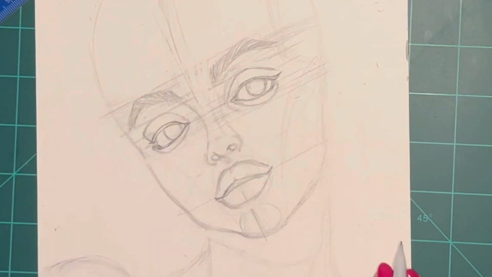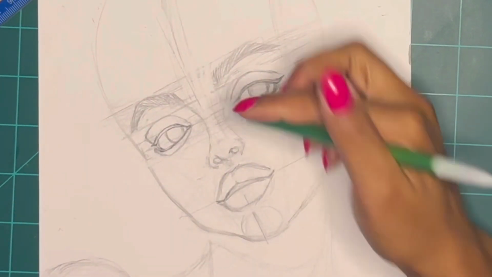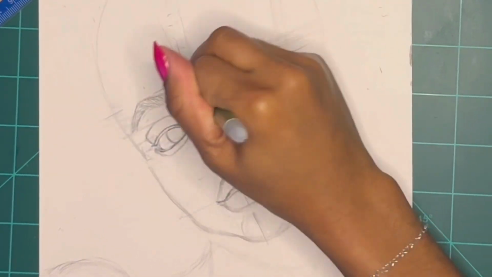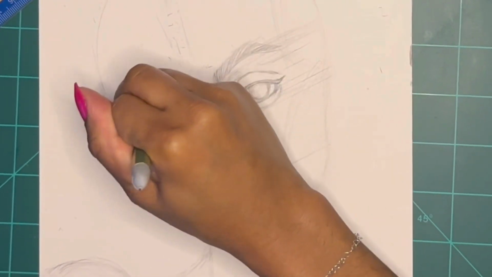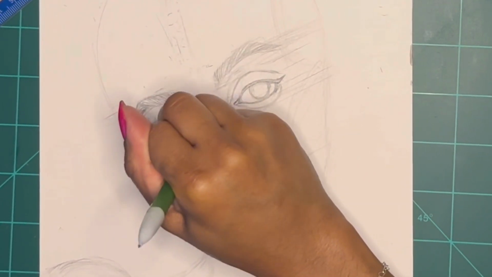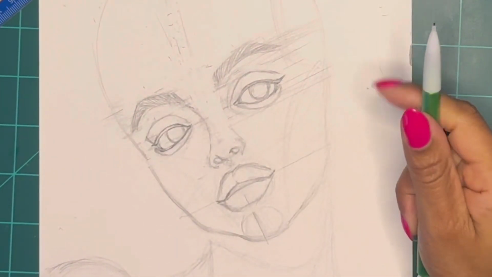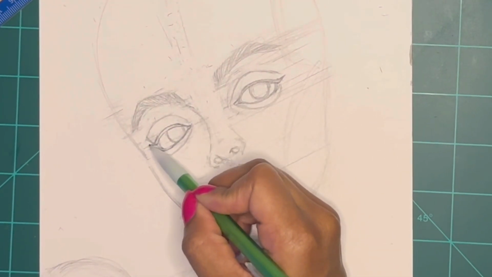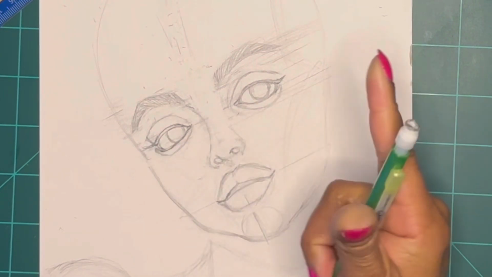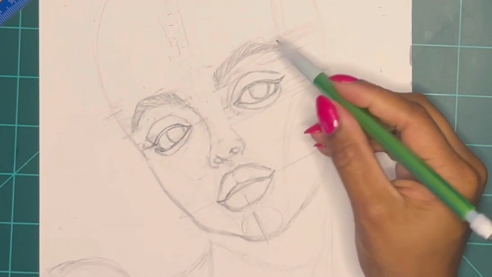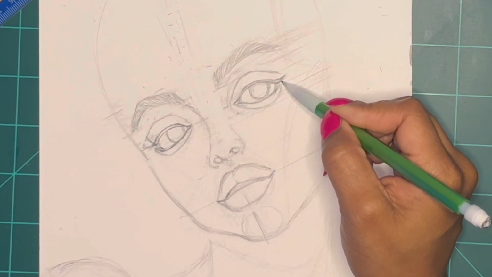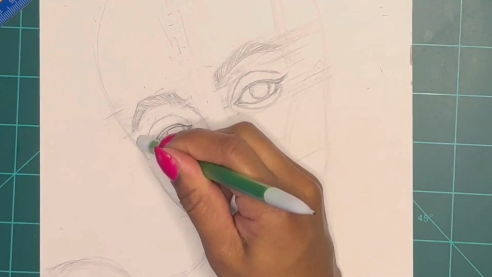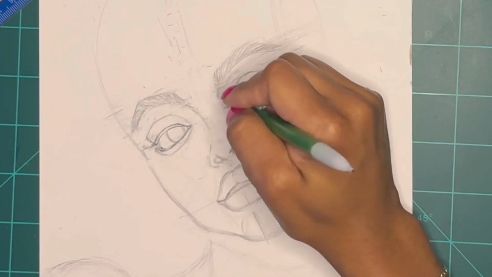So I'm gonna try erasing all of this madness, and you guys can kind of see. Obviously it doesn't look super good because I'm not drawing her eyelashes in. If I drew them in, they'd be like that. I think that's eyeliner. Okay, whatever. But yeah, cool.